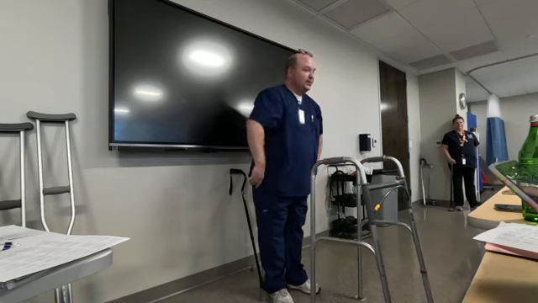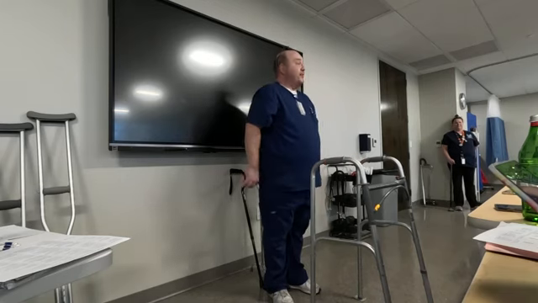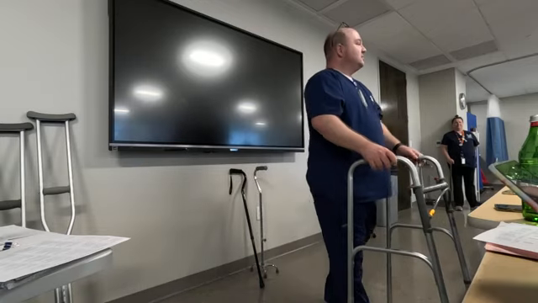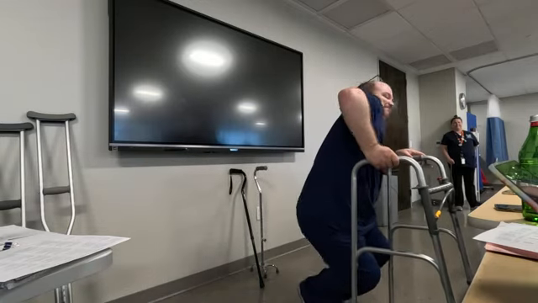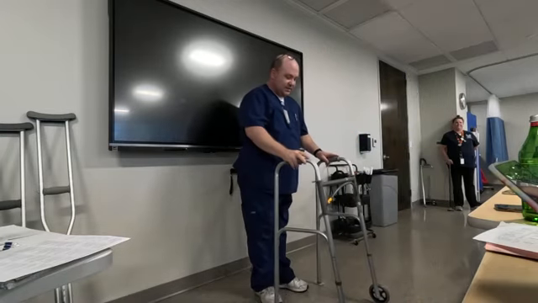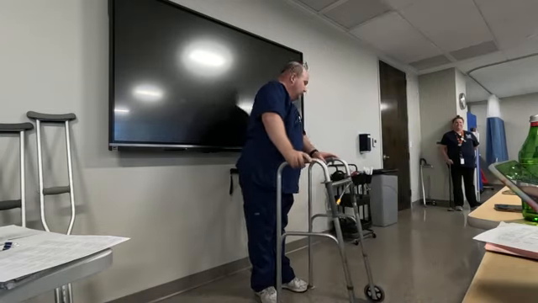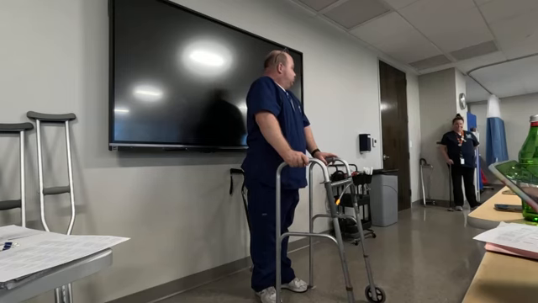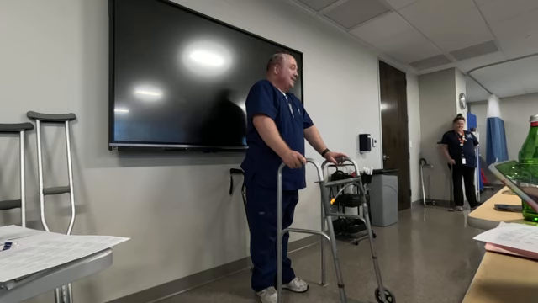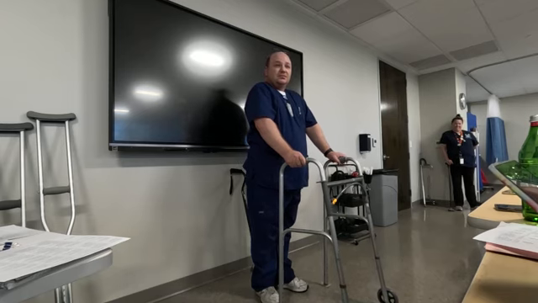What they need to do is get to a standing position first, then utilize it. Don't sit there and pull on it. So they're not supposed to use this as leverage.